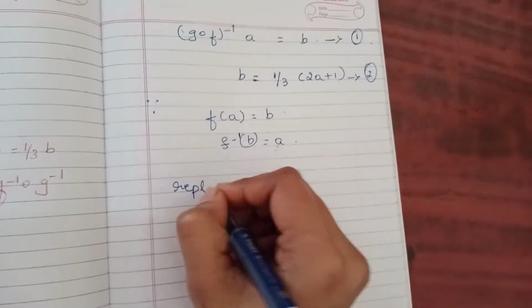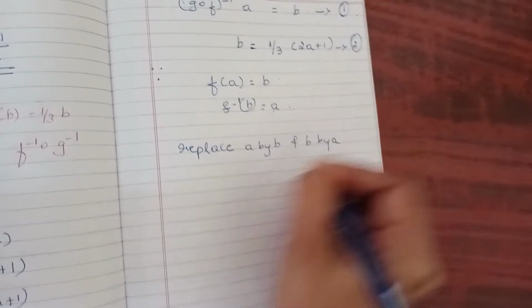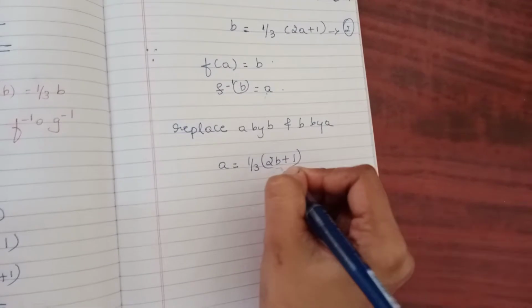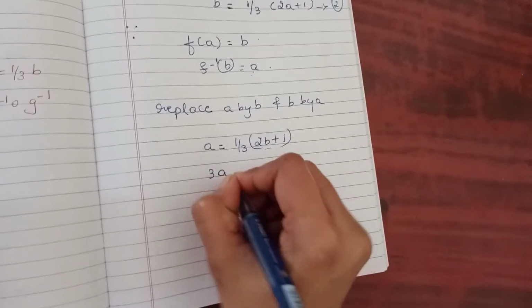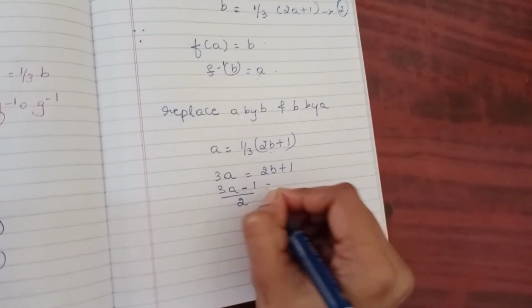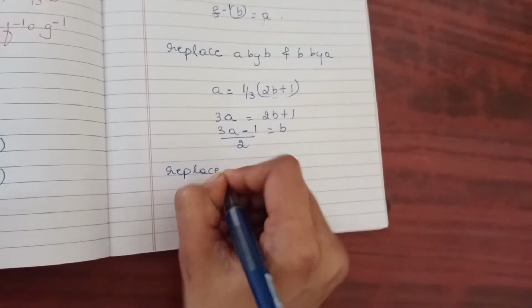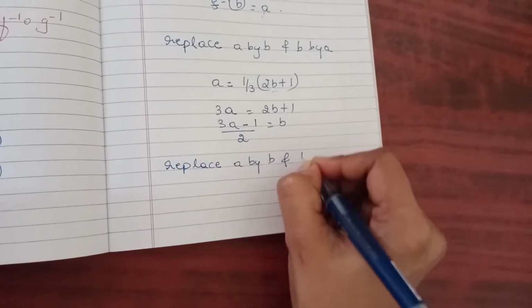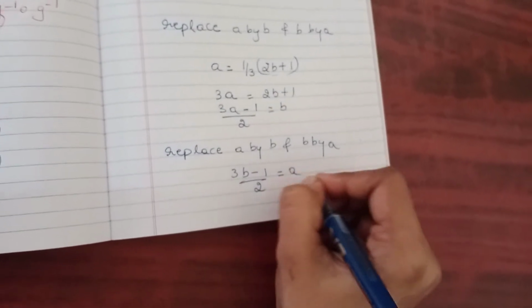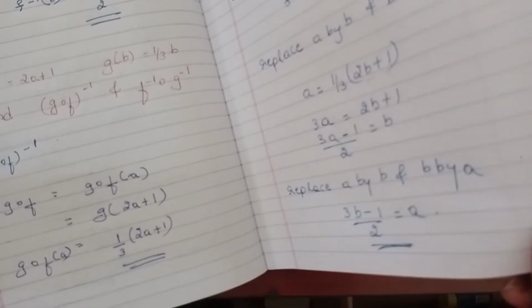In equation 2, find the inverse. Replace a by b and b by a. So it becomes a is equal to 1 by 3 of 2b plus 1. Now solve for b. So it becomes 3a equal to 2b plus 1, and 3a minus 1 by 2 is equal to b. Further you cannot solve for b, so replace again. Replace a by b and b by a, which becomes 3b minus 1 by 2, which is equal to a.